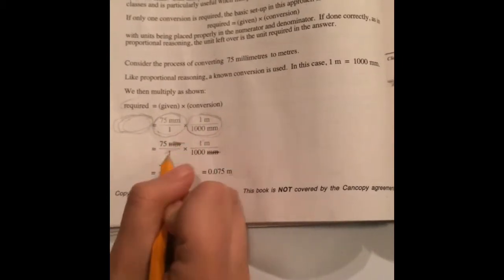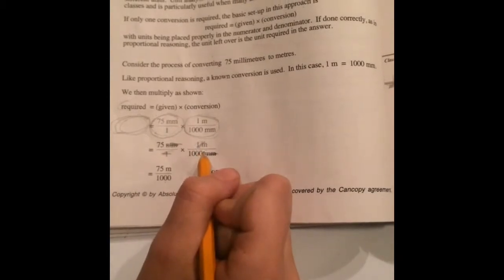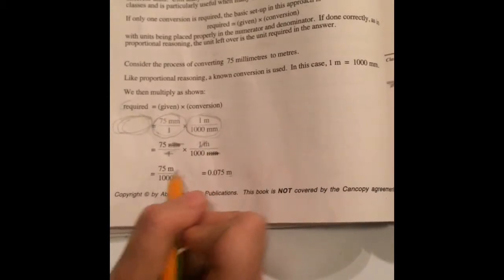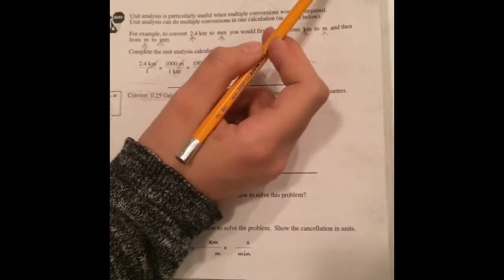You can cancel out some things in this case, so like this and this. You could cancel out also this. And in the end, you should end up with either 75 meters over 1,000 or 0.075 meters. Using what Jalen and I just taught you, try the exercise up here and pause the video and try to do it. Hopefully you were able to get these results here.